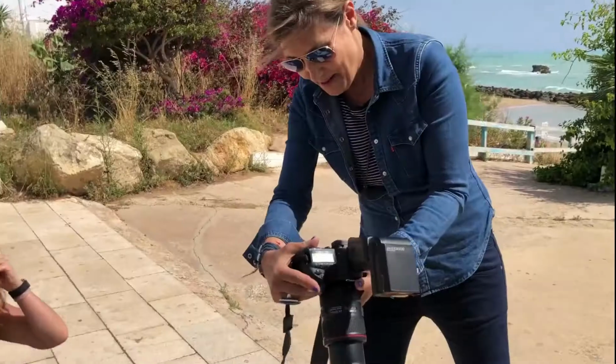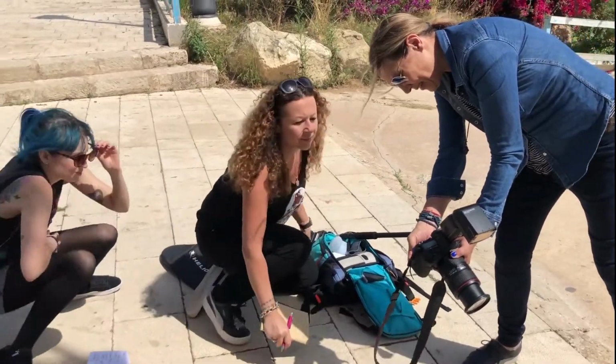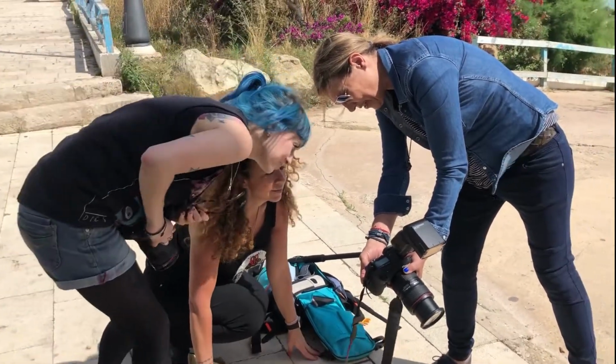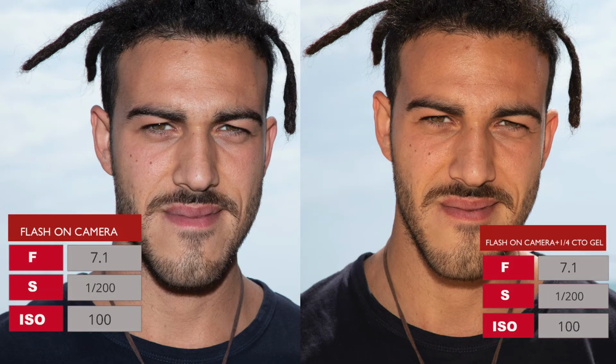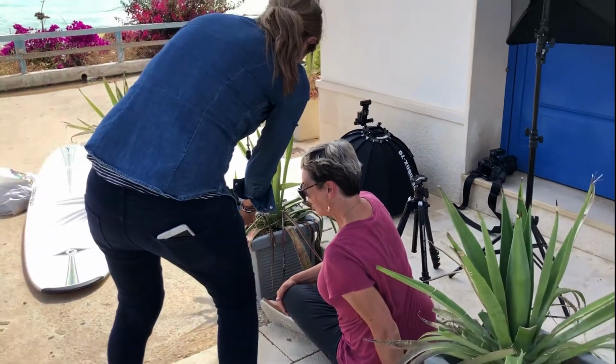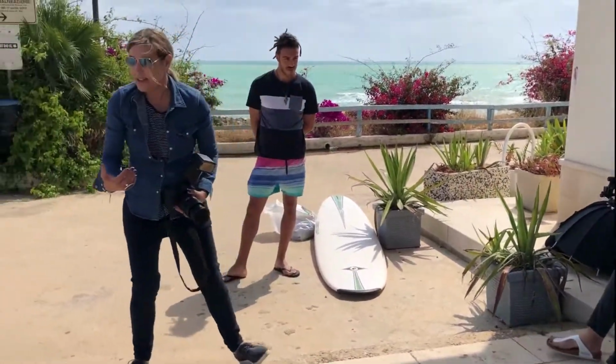All right, and you can see a huge difference. That's with the CTO, that's without. See the difference? See how cold the first one is? Neutral, bluish in that one. Yes, it's very blue, the light. So without, with. Without, with. Big difference, right? Yeah. So that's the CTO.